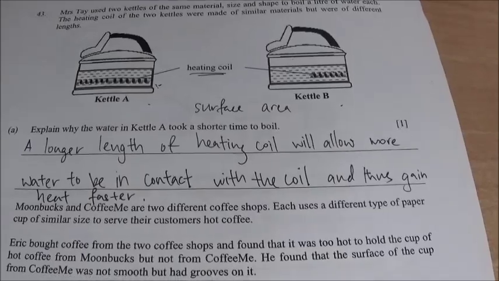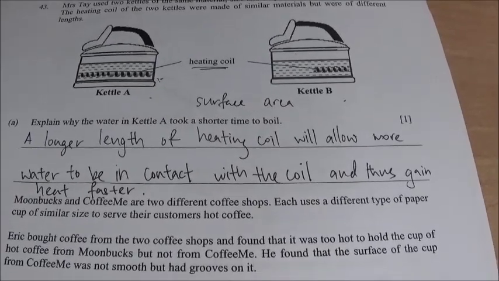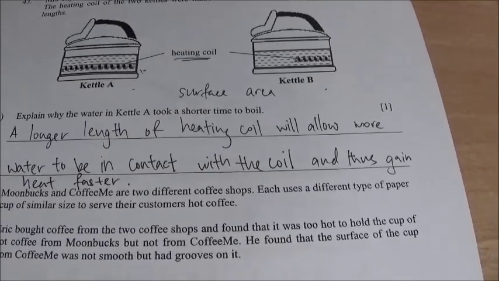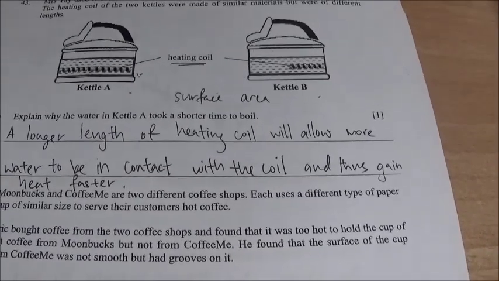Alright, so a longer length of heating coil will allow more water to be in contact with the coil and thus gain heat faster. Okay, that's the reason for the first question.